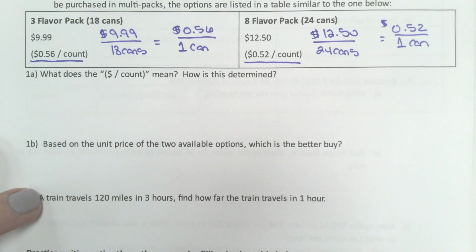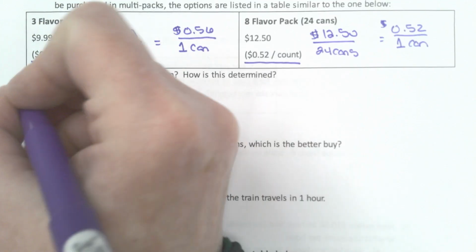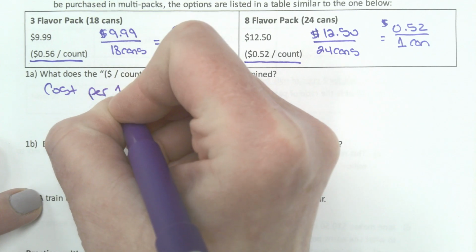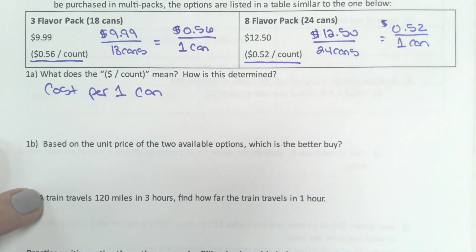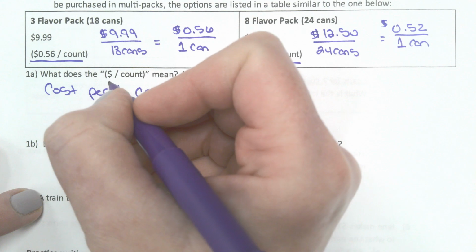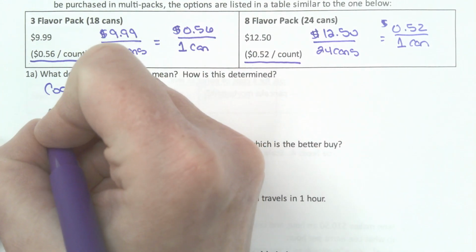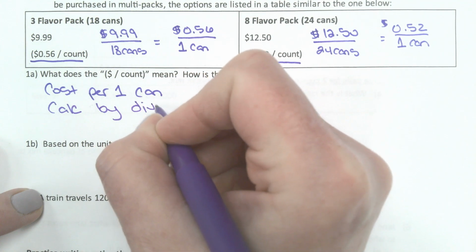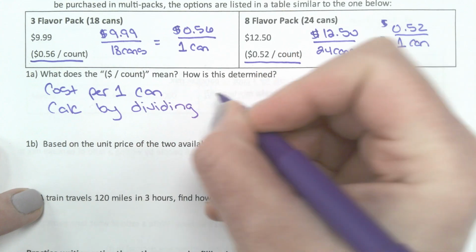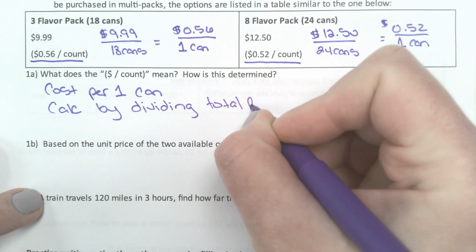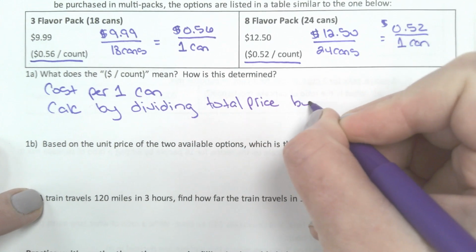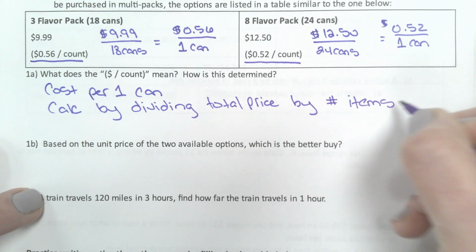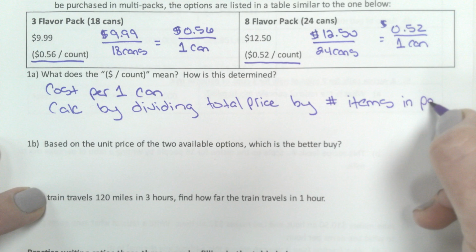What does the dollar per count mean? It's the cost per one can. How is it determined? It's calculated by dividing the total price by the number of items in the package.